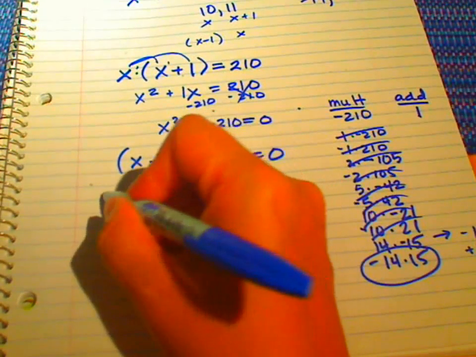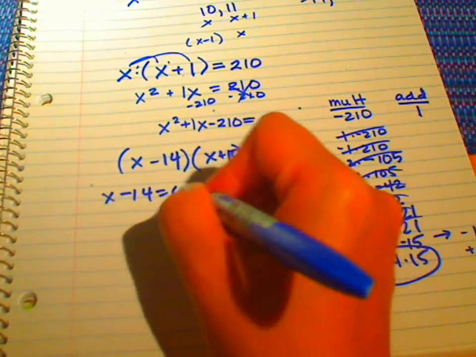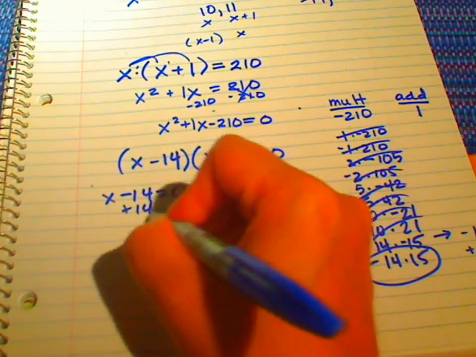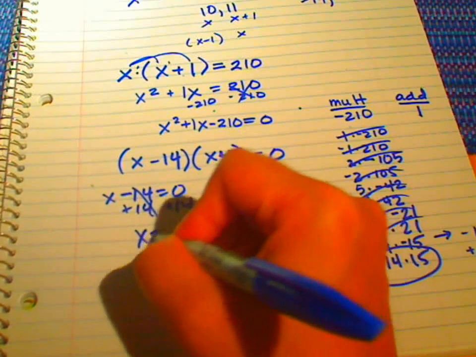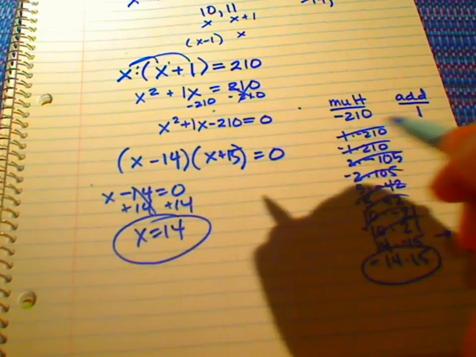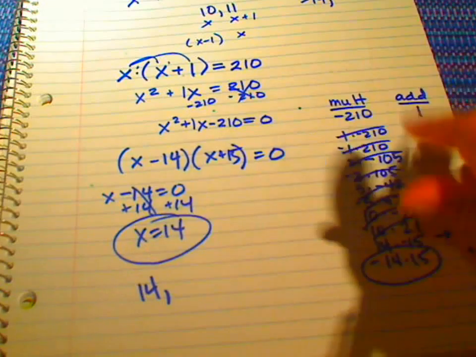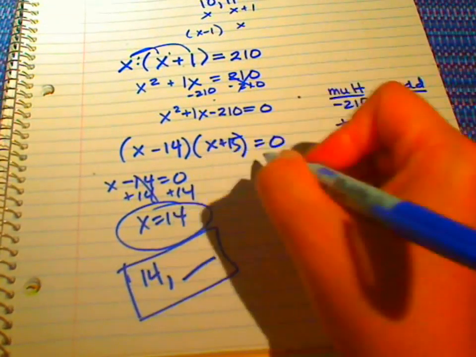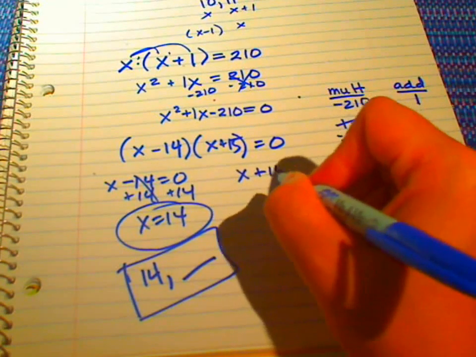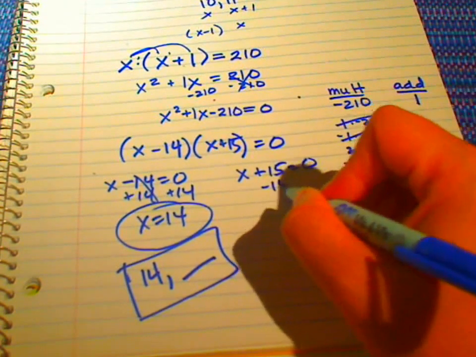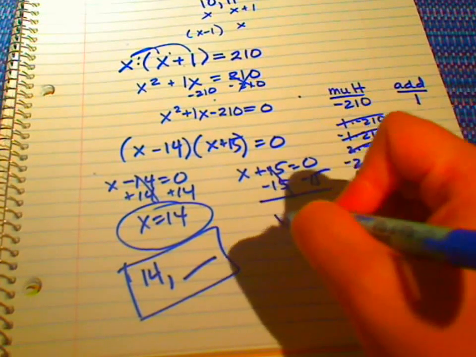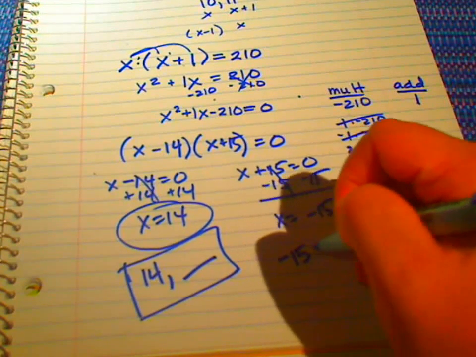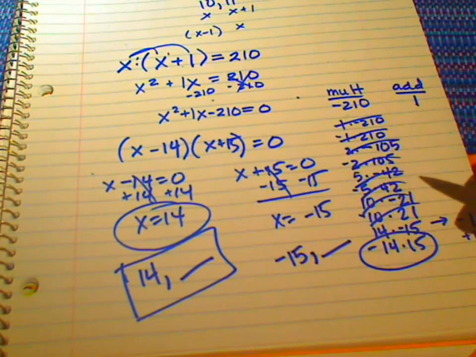So I do the zero product property. I do x minus 14 equals 0, because if I have 0 here, that cancels out that parenthesis. So add. One number could be 14. If it's 14, tell me what's the next consecutive integer. That's up to you. Now this other one is another possibility, so you're going to have two answers here. x equals negative 15. If you have negative 15, what's the next consecutive integer?